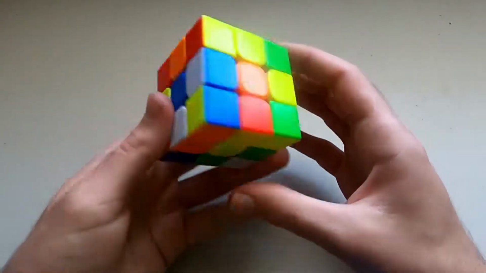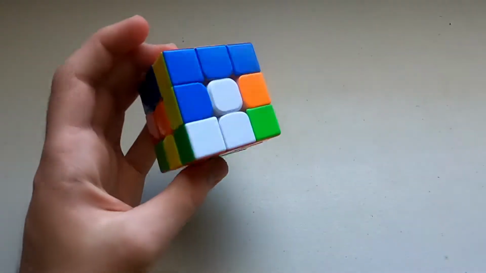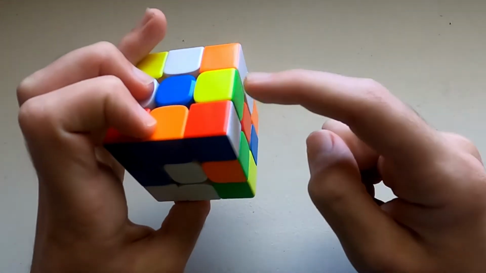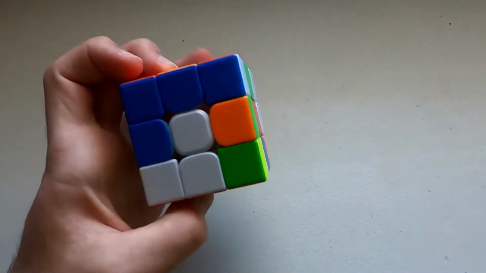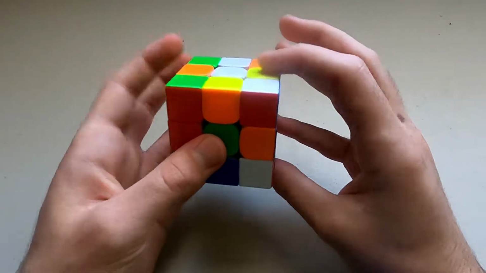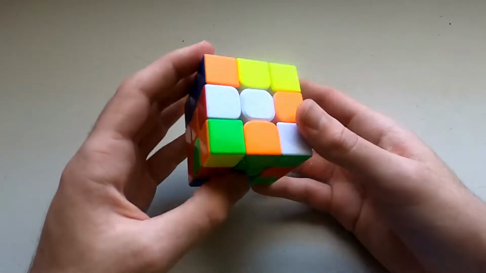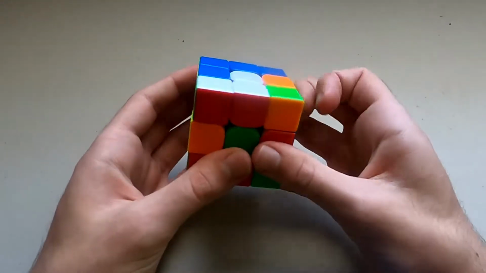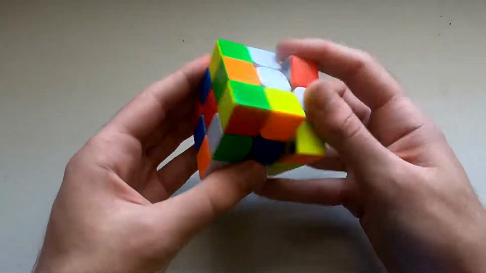So a better solution would be the same square from this angle, but with the other pair. So the green-yellow edge and the red green-yellow corner, which pair up nicely like this. So that would have been a 6-move first block. What I did was 8 moves.